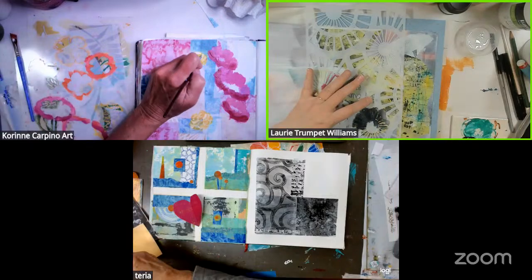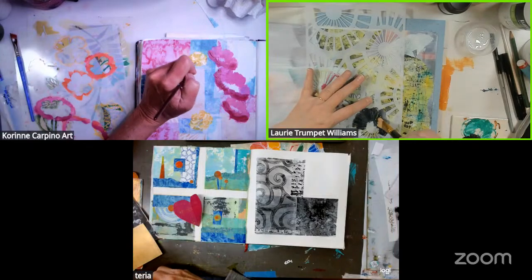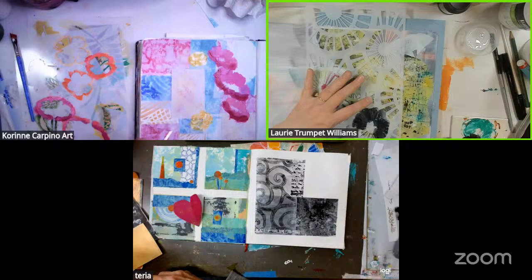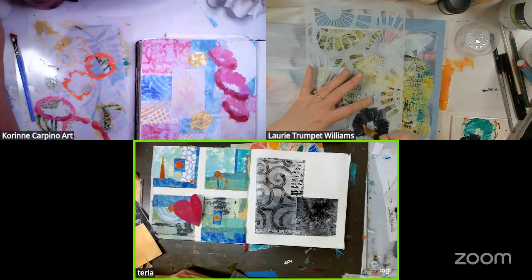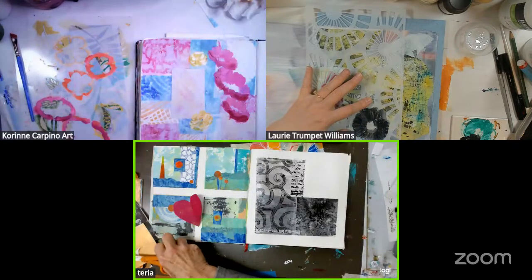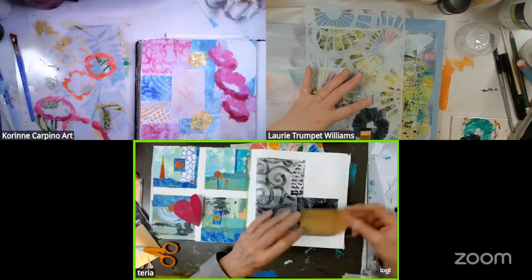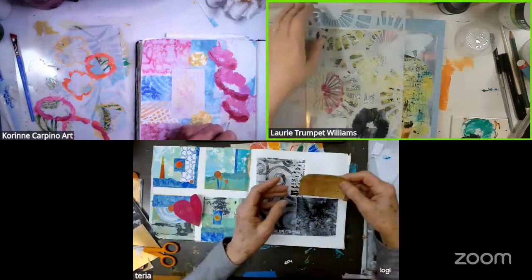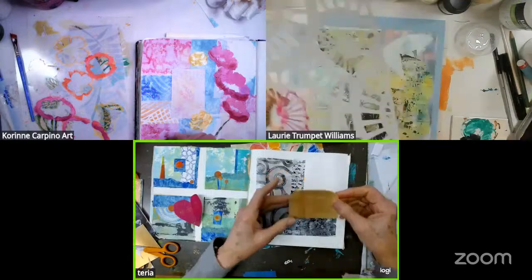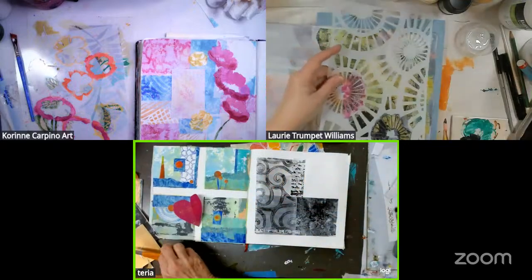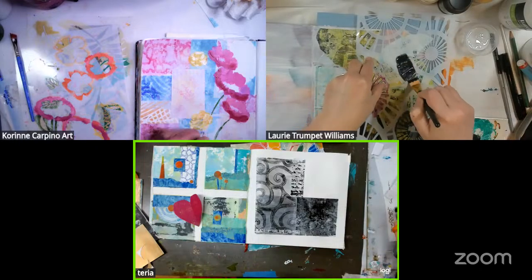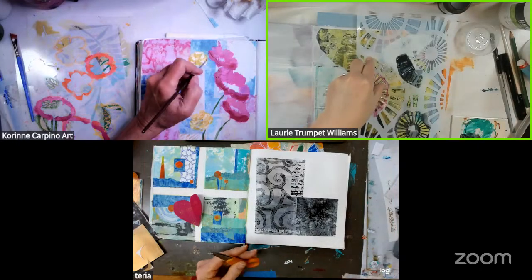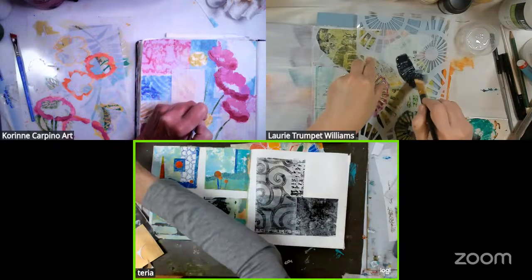I have a question for you ladies. What is your favorite mixed media brushes? I do a filbert by, I'll have to look it up when I get home. I have a filbert brush that I think Elizabeth St. Hilaire recommended, and it's just really wonderful.